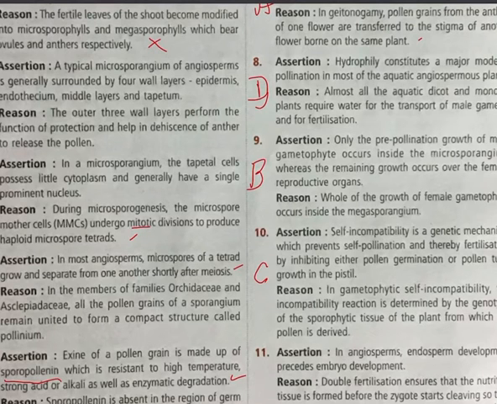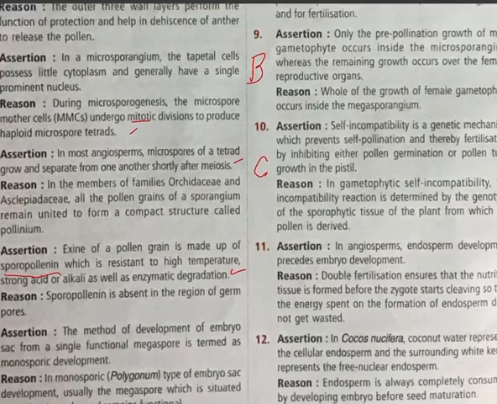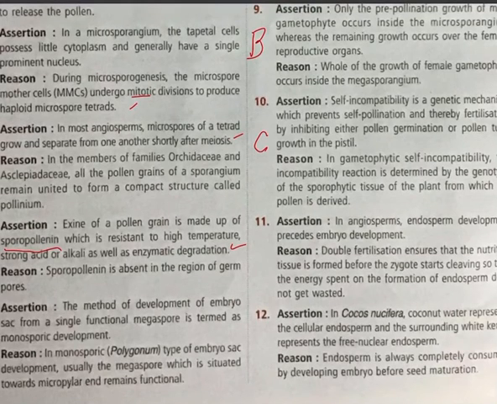The incompatibility process is determined by the genotype of the male gametophyte, that is the pollen itself. Examples: Liliaceae, Poaceae, Solanaceae. And the second one, sporophytic self-incompatibility, SSI. The incompatibility process is controlled by the genotype of the sporophytic tissue of the plant from which the pollen is derived. Examples: Brassicaceae, Asteraceae. So, hence, the answer is C. Question number 11.